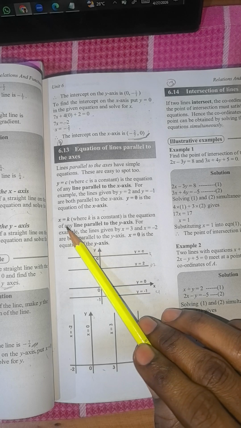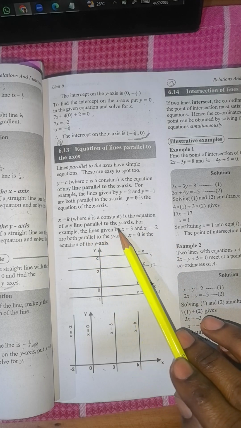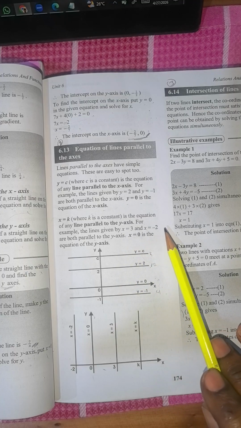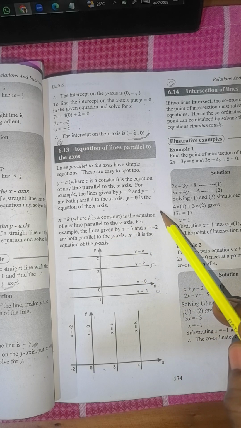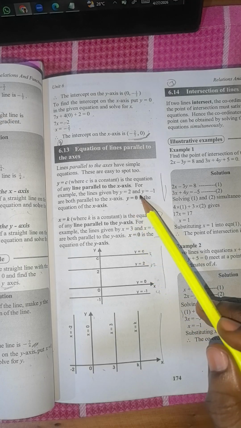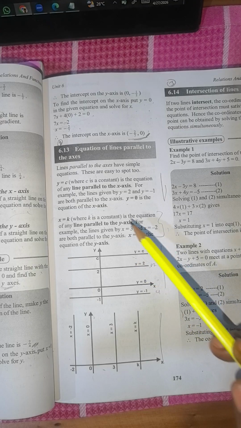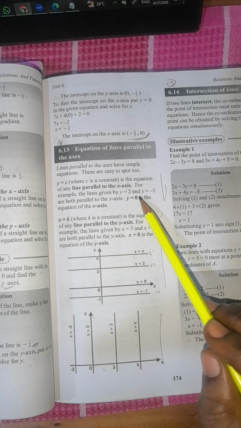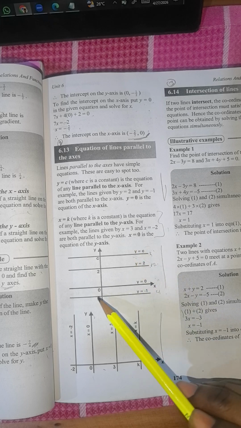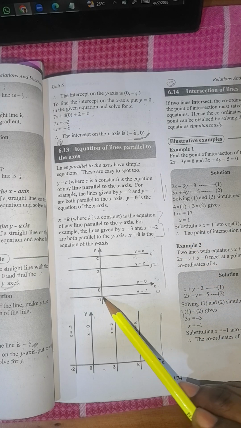So now x is equal to k, where k is a constant, is the equation of any line parallel to the y-axis. For example, the lines given by x is equal to 3 and x is equal to -2. For this expression, I'm talking about this graph. The first one talks about this first graph, right? So here we said that y is equal to k, and then y is equal to 2. So you see, this is the line y equal to 2, and then y is equal to -1, right?